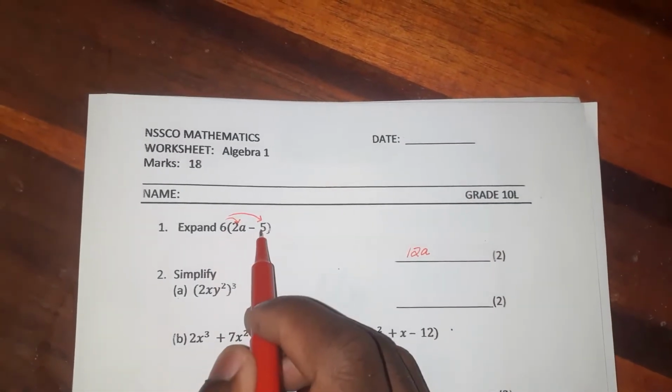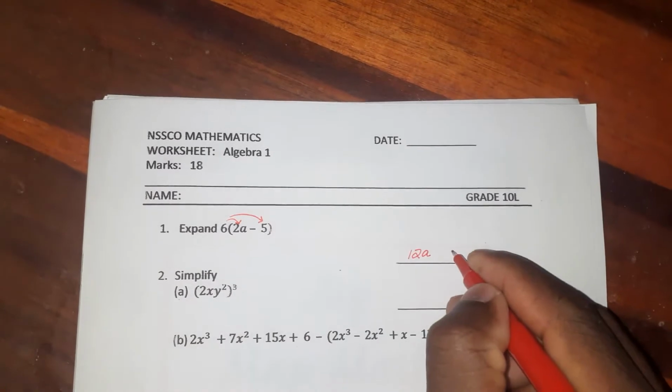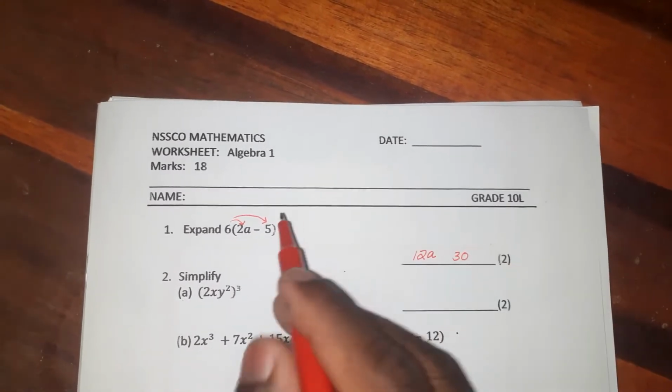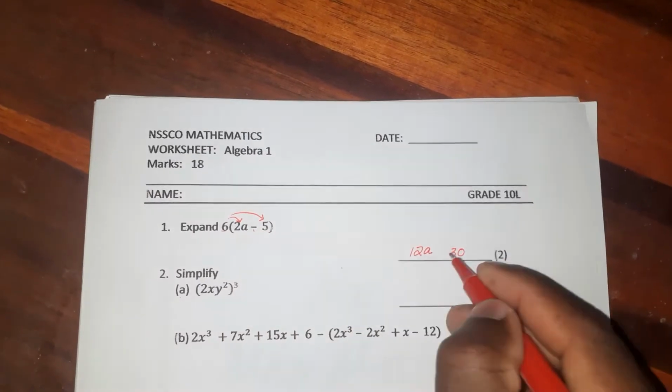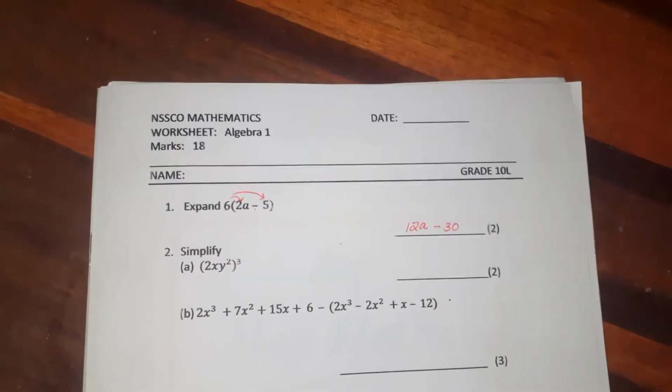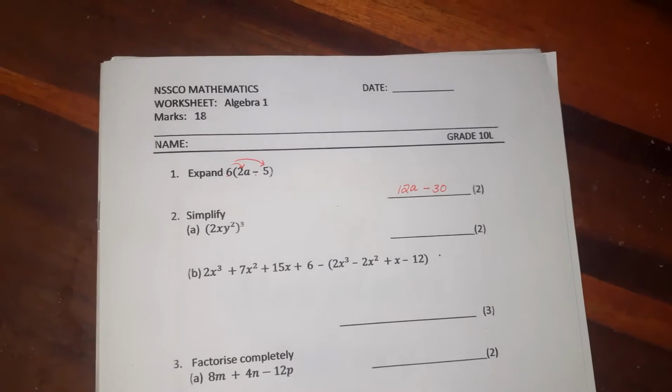So 6 times 5 gives us 30, but because of this negative here, when you multiply a positive and a negative number, you get negative, therefore we write negative there. That is the answer.